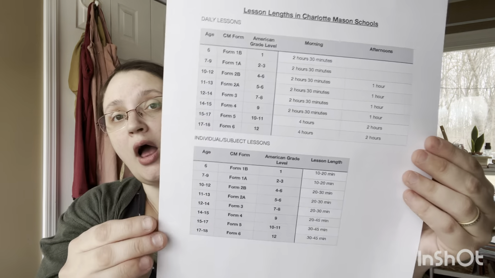And you could totally go the Charlotte Mason way. And if you do like a delectable education, they like have schedule cards and they have how many times a week you should have a lesson, how long those lessons should be. And it's all based on Charlotte Mason's. And I do have a printable that I will link that goes through all of that. And so like Form 1B should have, which is first grade, you should have 2 hours and 30 minutes of school in the morning, nothing else. Whereas in 10th grade, my oldest will be in 10th grade next year. That's crazy. 4 hours in the morning and 2 hours in the afternoon.